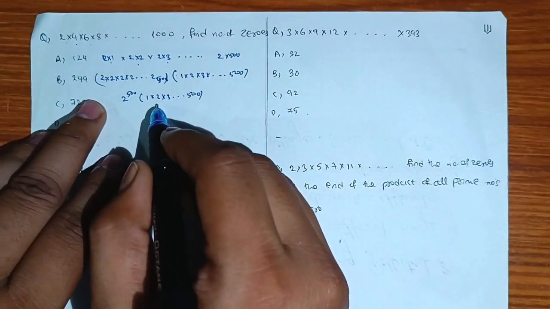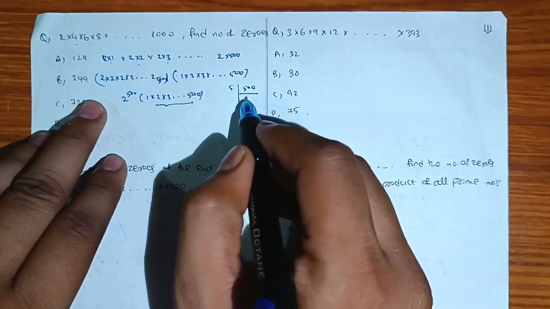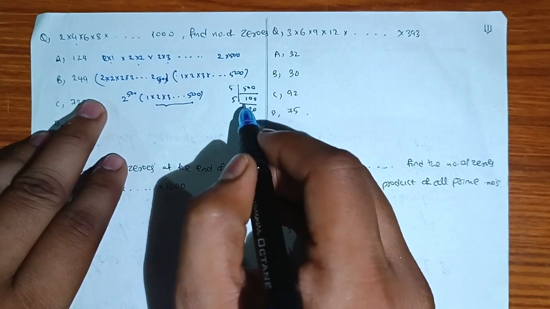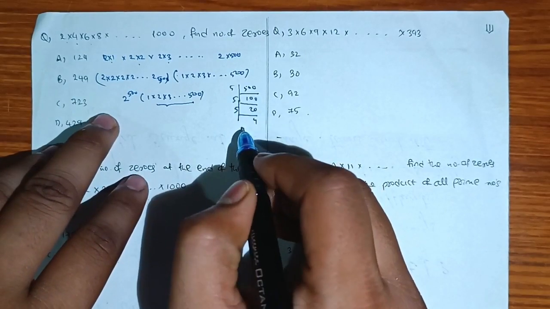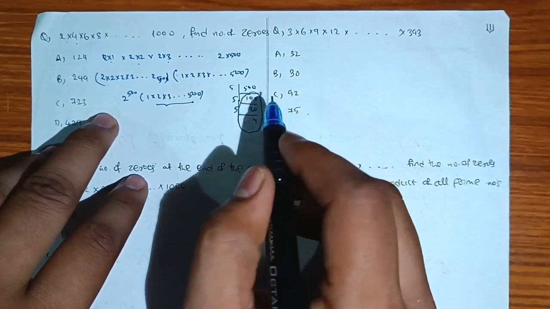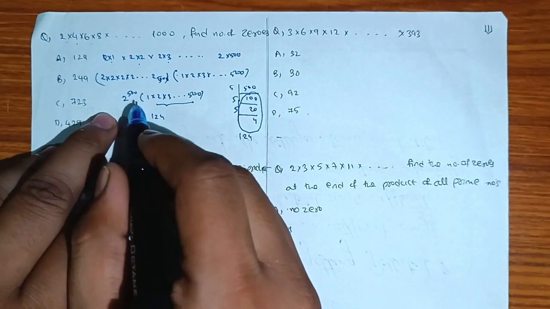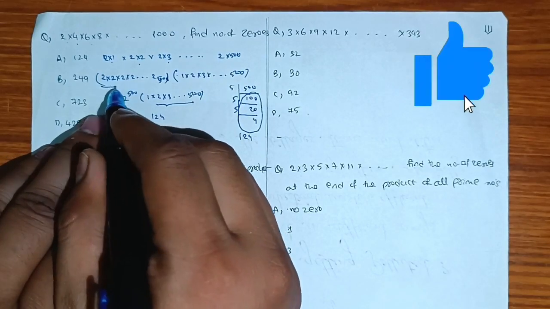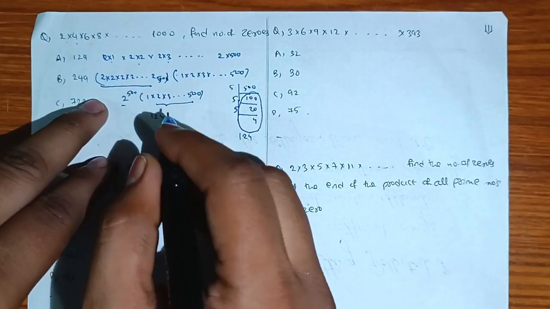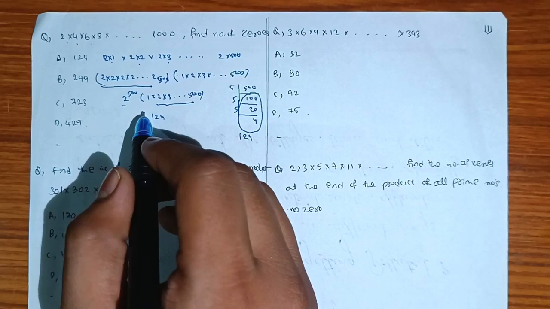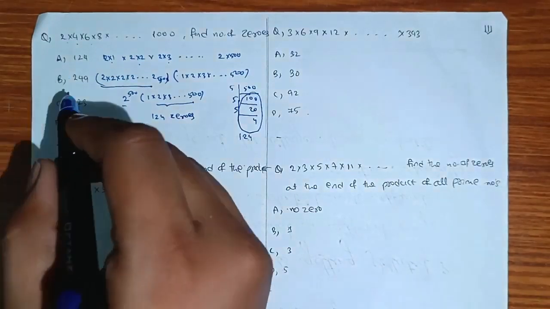Now we have the trick for this. When we divide 500 by 5, it is 100, and dividing by 5 again it is 20. Again if you divide by 5 it is 4. So if we add all the below values by leaving the top one, it is 124. So for this we have 124. Here in 2 power 500 we don't have any 5, so it is not making any pair, so it is simply 2 power 500 only. So the number of zeros is 124, which is option A.